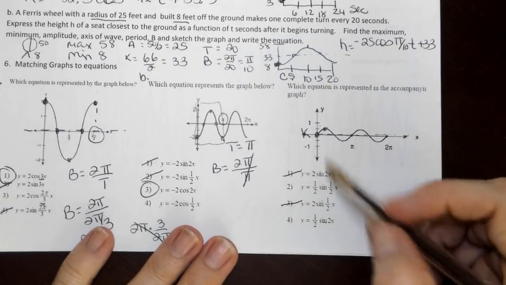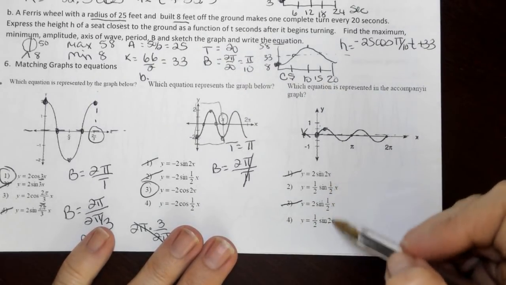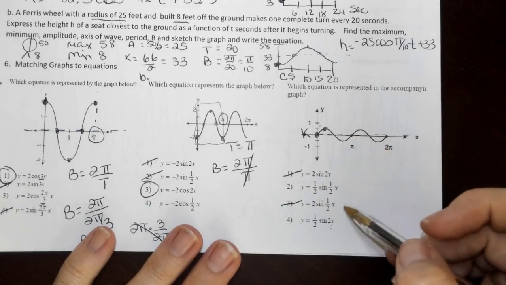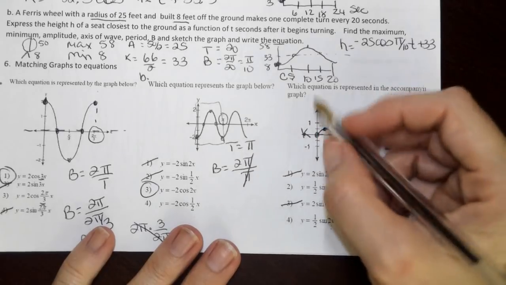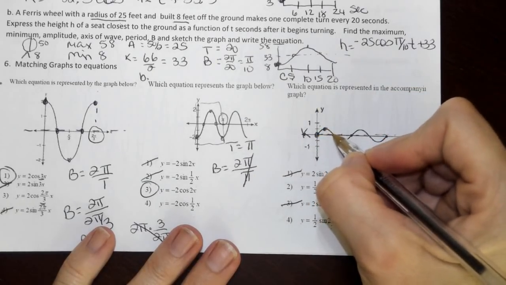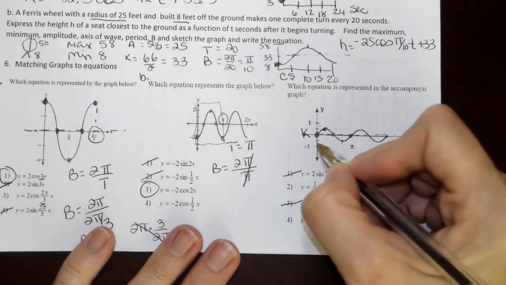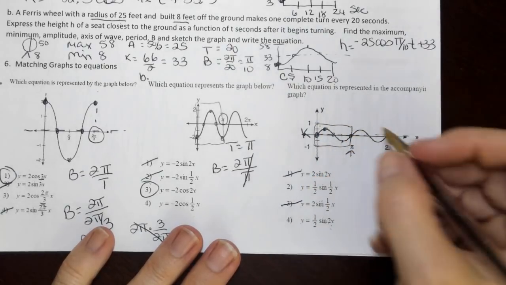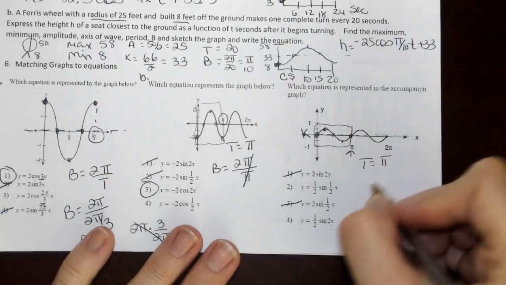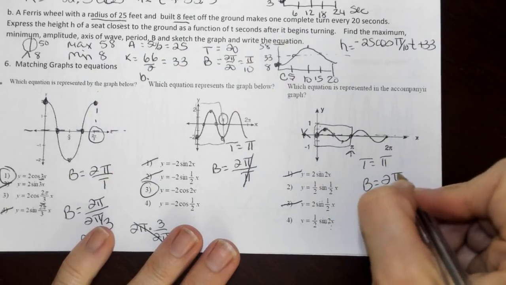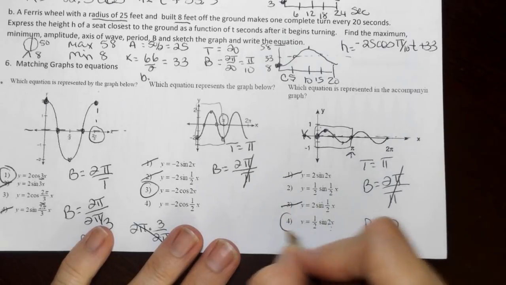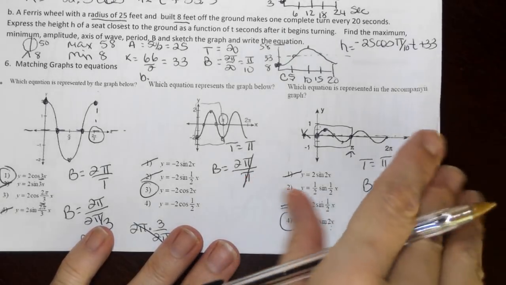Now, once again, the only difference between these two equations is the b. So I need to figure out the period, and once I figure out the period, I can plug into my formula. So it goes axis, maximum, axis, minimum, axis. That's how long it took me. So it took me pi. So my period is pi. B is equal to 2 pi over pi. So my b is equal to 2. That's my answer.